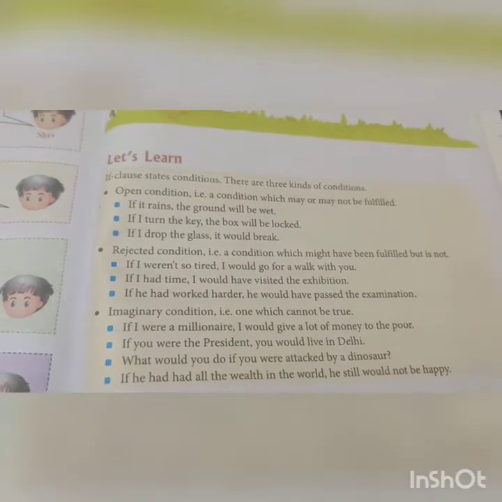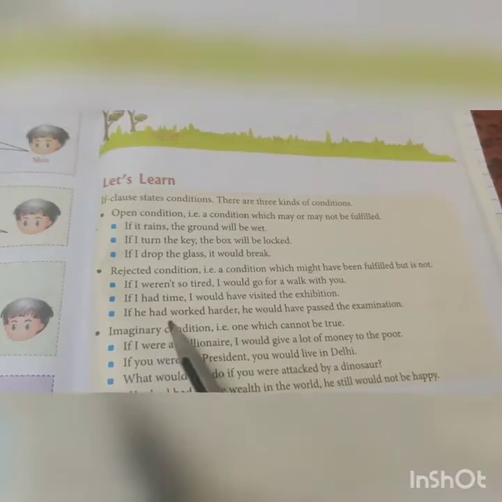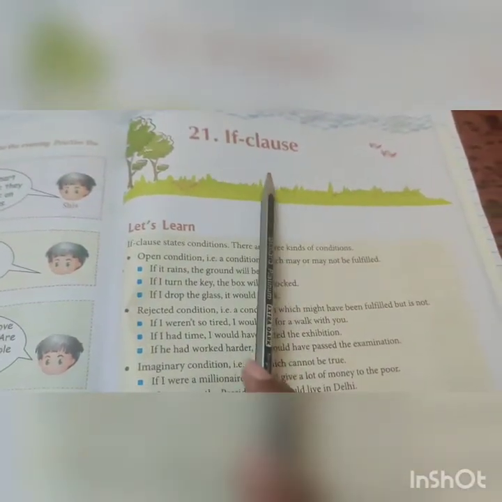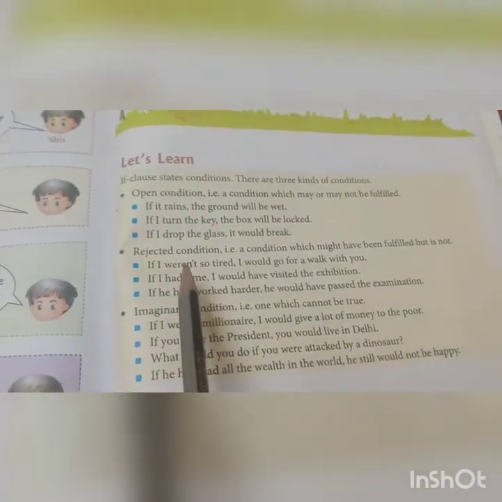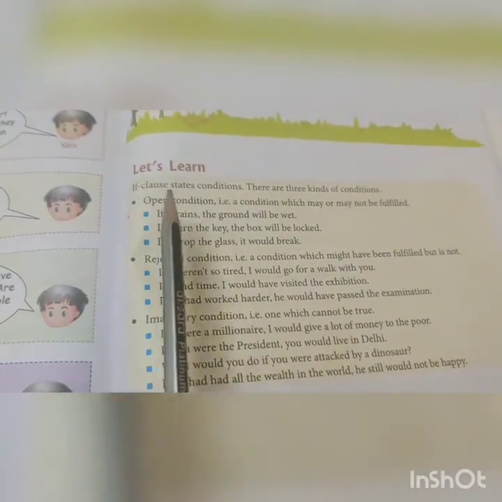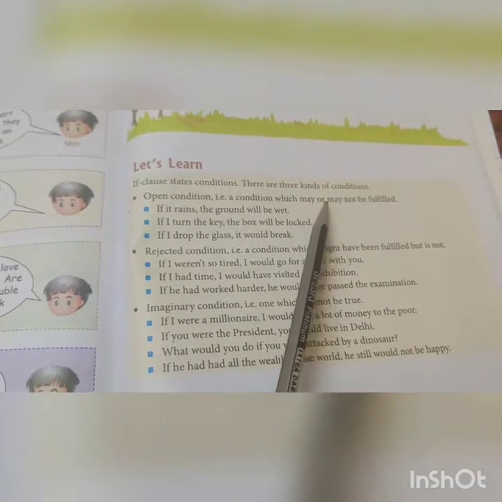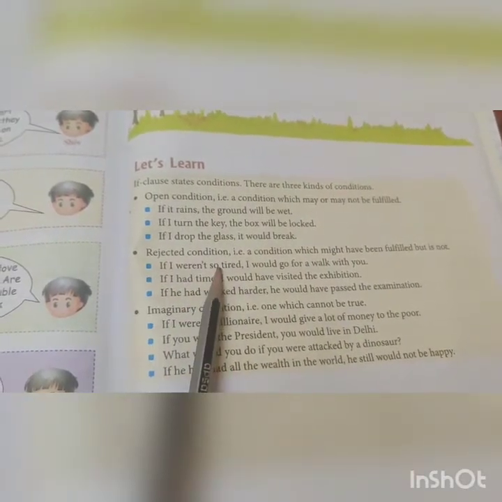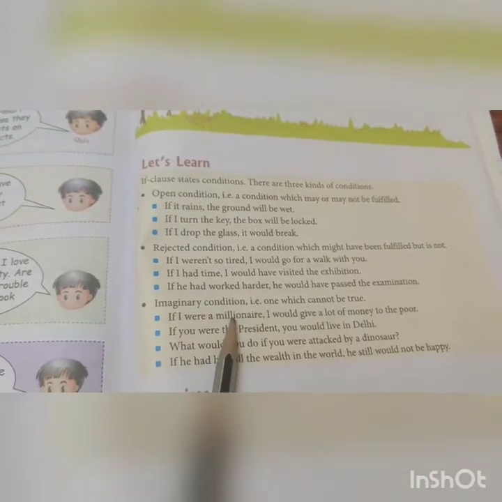So you can see here in the book, we are going to learn about the if clause. The if clause is also known as conditionals. In the if clause, there are three kinds of condition: open condition, rejected condition and imaginary condition.